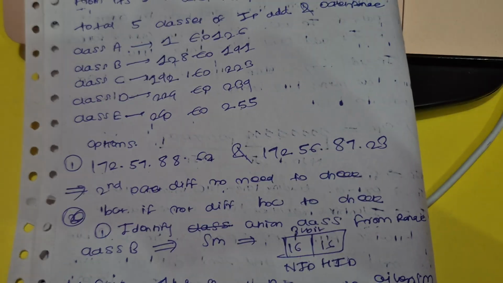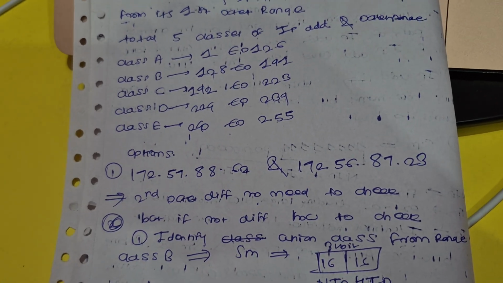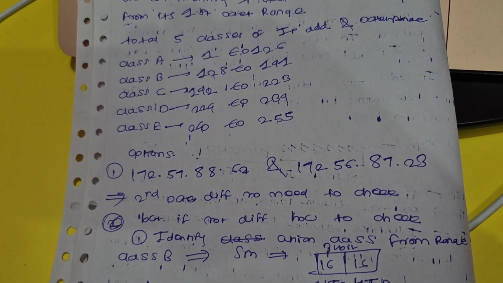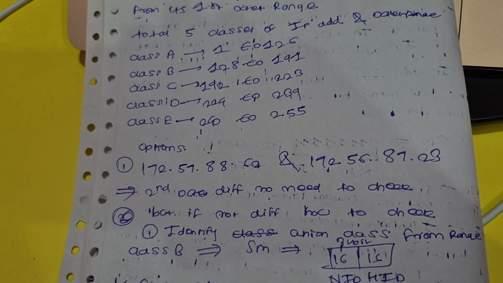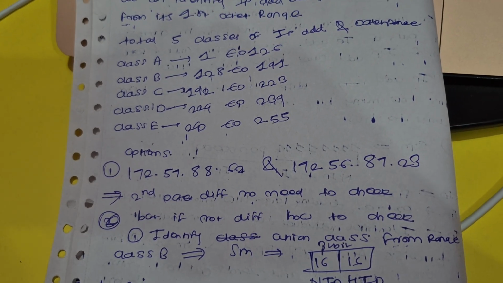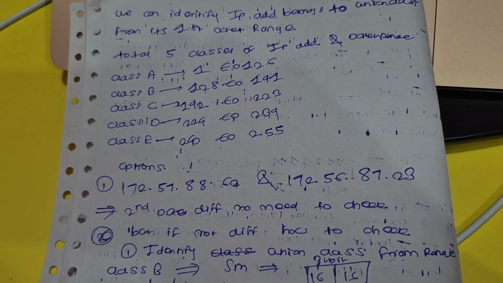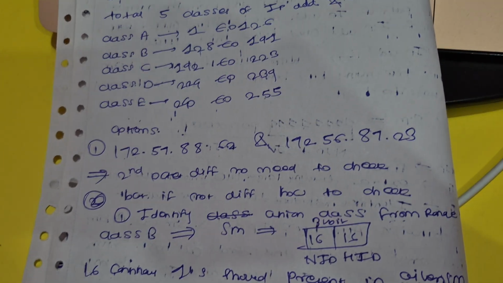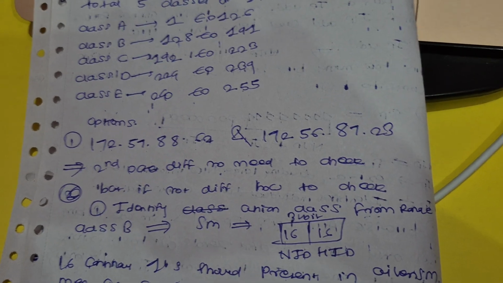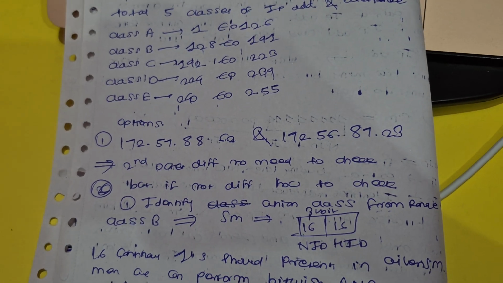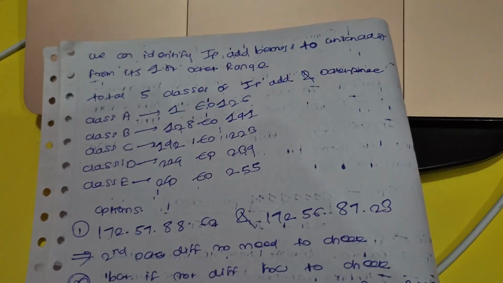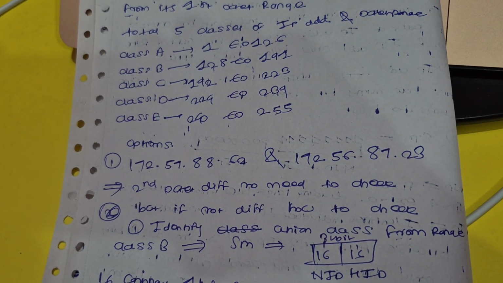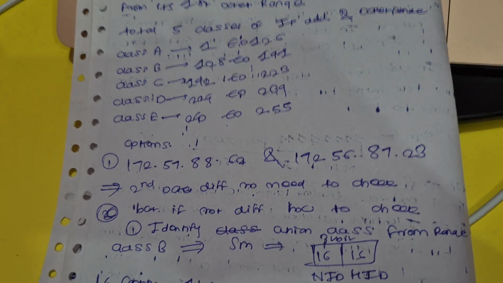That's why the first thing you need to check is which class it belongs to, from the class B range. So if you see the IP address, these belong to the class B range, right? 172. See, 1 to 126, 128 to 191, so it falls under class B. And the subnet mask for class B, since I have gone through the subnet mask concept already and revised it, I know how many bits there would be for class A, B, C.